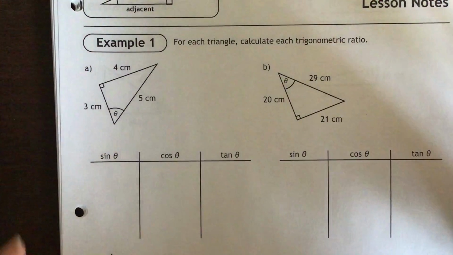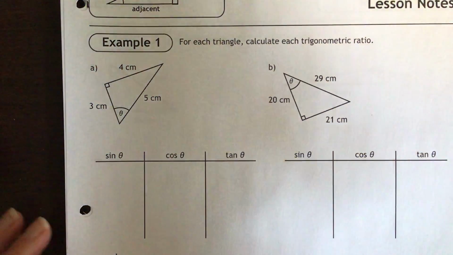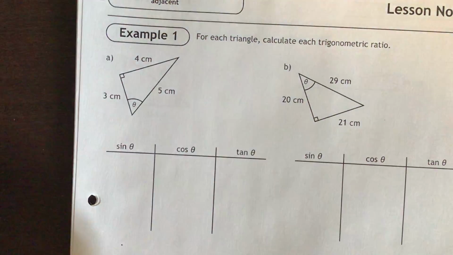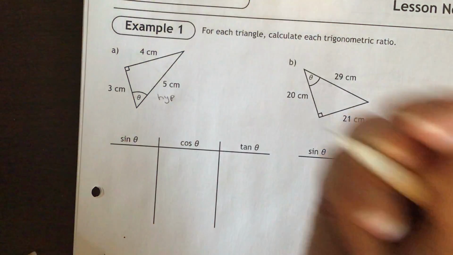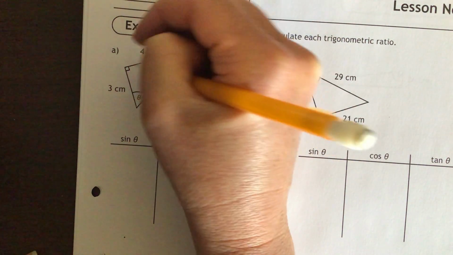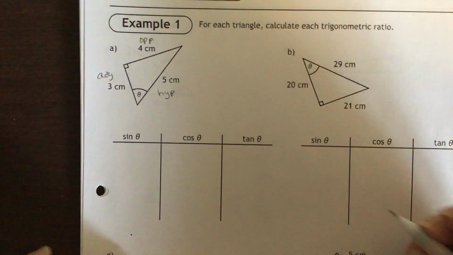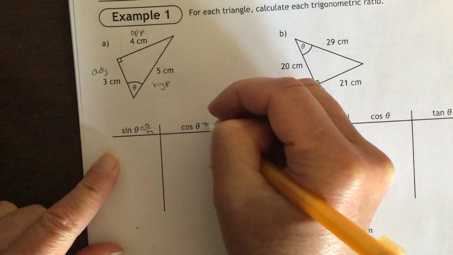All right, so example 1. It says for each triangle, calculate each trigonometric ratio. So our step 1 is always label your sides according to the angle you're working with. So this is our angle that we're working with. This is our hypotenuse. This is our opposite, and this is our adjacent. So for sine, we know that that's opposite over hypotenuse.